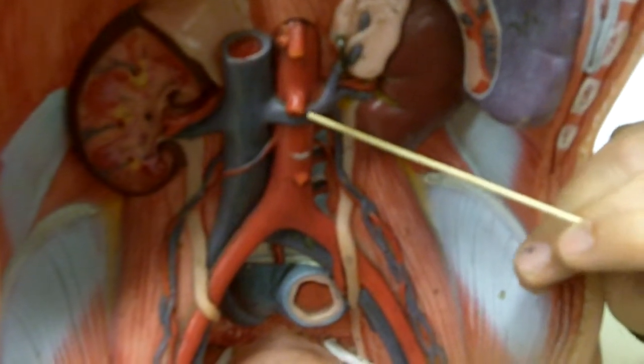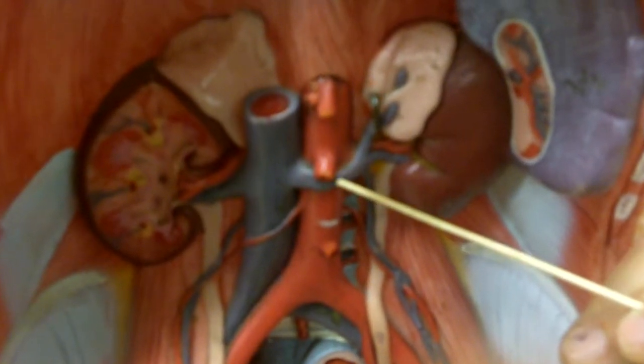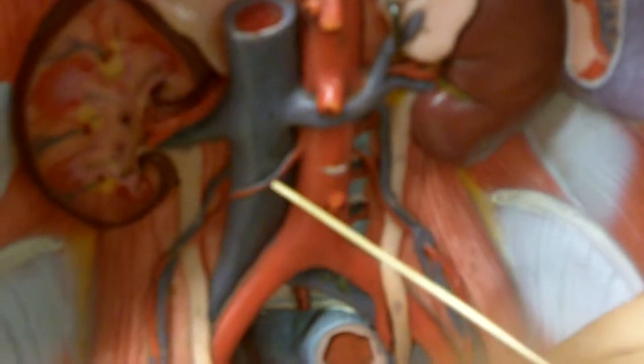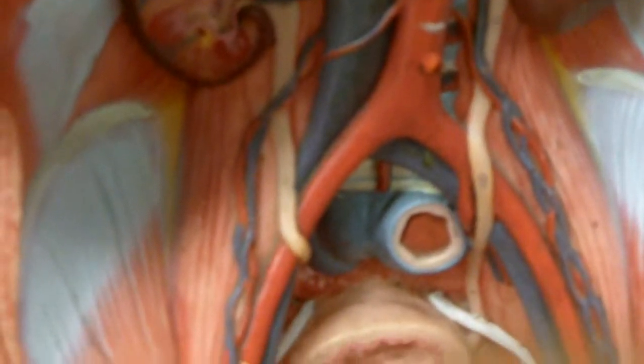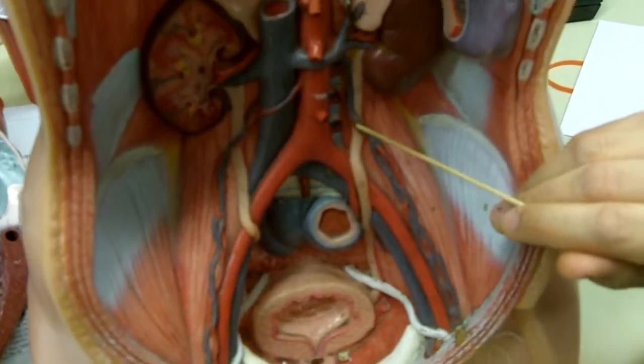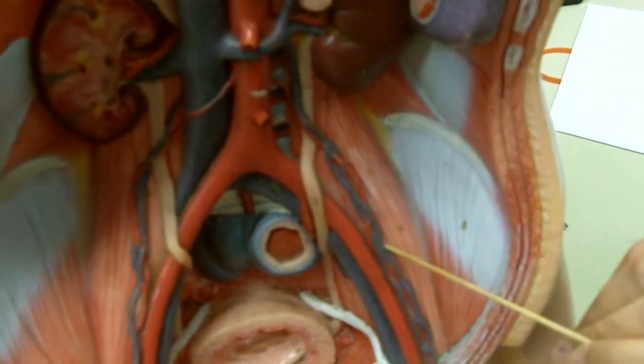We see this branch, which is coming out just above the left renal vein. So this is the superior mesenteric artery. Down here we have the inferior mesenteric artery. These two vessels that come down off of the aorta, right down here, notice that it's moving down toward the inguinal area. These are called the gonadals.